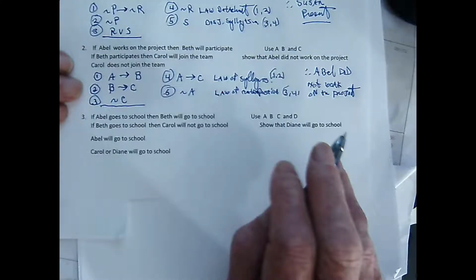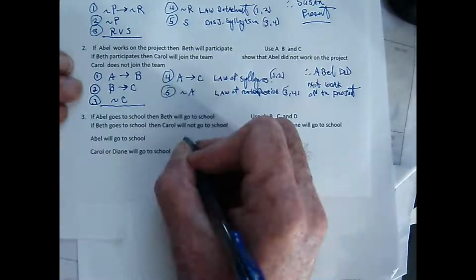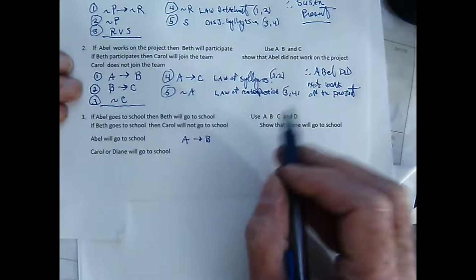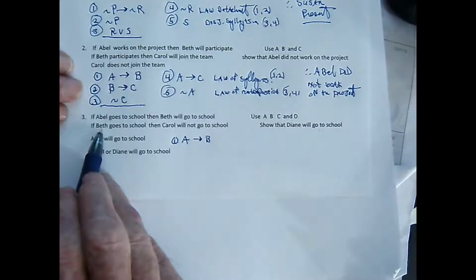Let's do that now. The first premise, if Abel goes to school, then Beth will go to school, ought to be if A, then B. We're just going to use the variables A, B, C, and D. That'll be my first premise. And the second premise, if Beth goes to school, then Carol will not go to school.